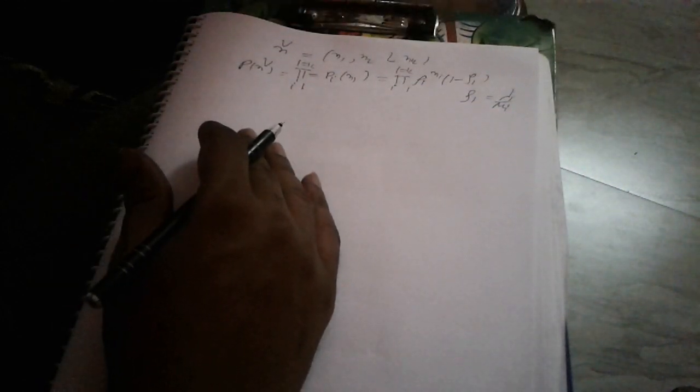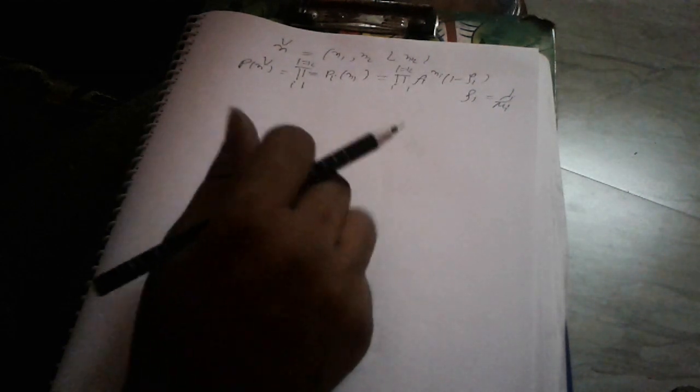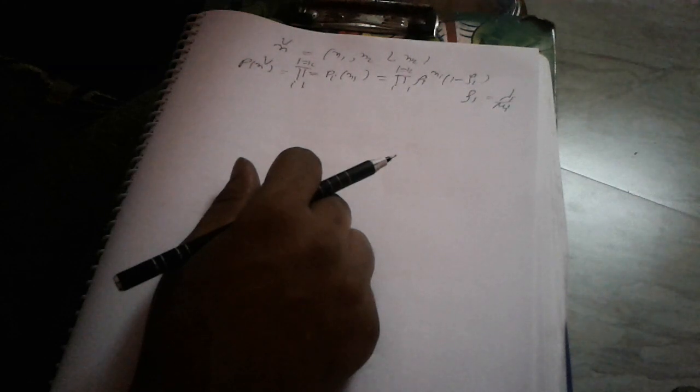Jackson's theorem: the probability of the state is equal to the product over i of rho_i to the power n_i times 1 minus rho_i, where rho_i is lambda_i upon mu_i. That is, in steady state, the state of node i is independent of the state of all other nodes. Independent M/M/1 queues. A surprising result given that arrivals to each queue are neither Poisson nor independent.